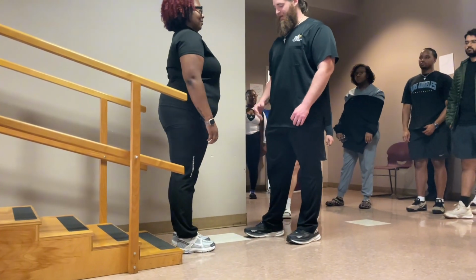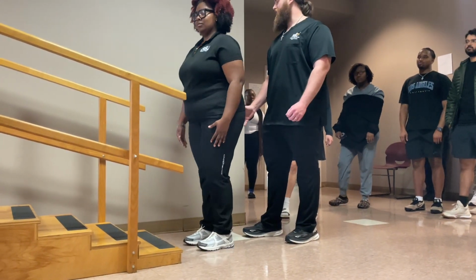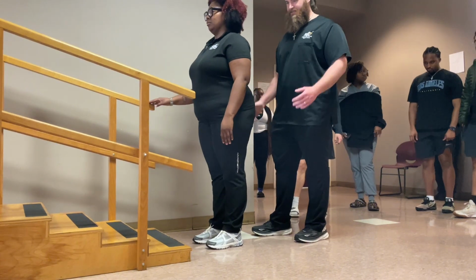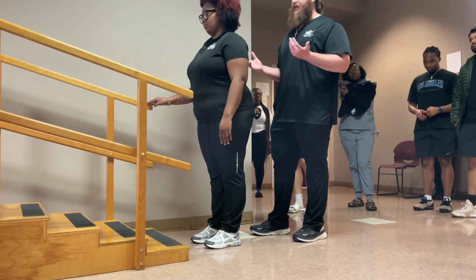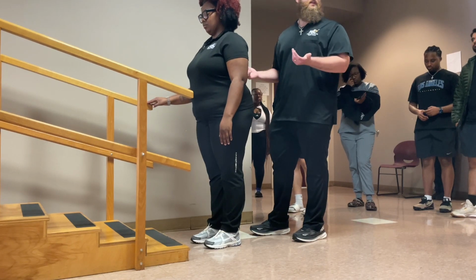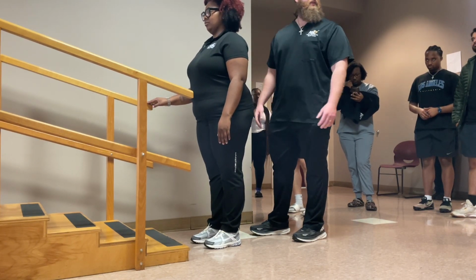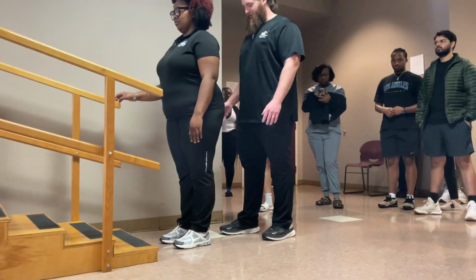All right, so second time going up, we're going to add a cervical rotation as we do it. This is a functional task. Say the patient lives in an apartment complex and has to go upstairs, or they have stairs at the house, and as you're going upstairs, somebody calls your name, you have to turn and look without falling back down the stairs. So we'll go ahead and do that now.